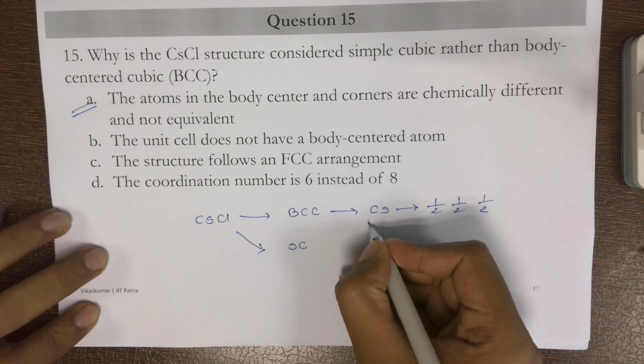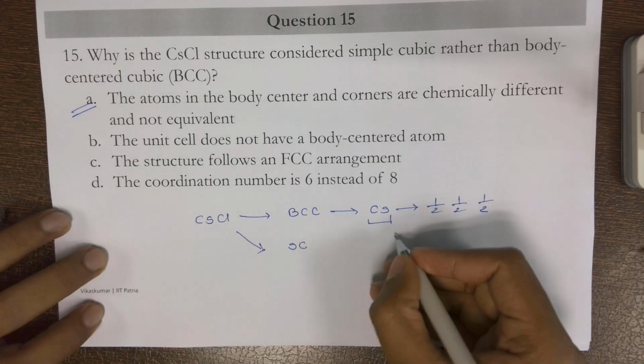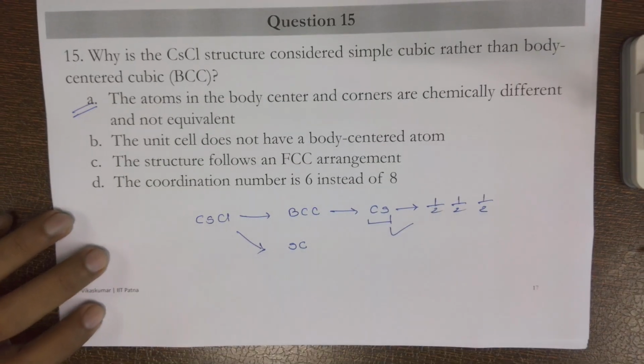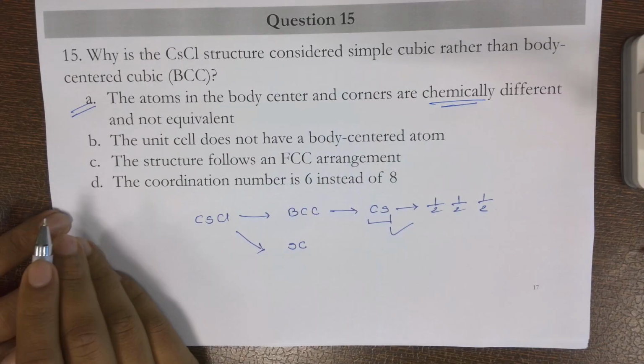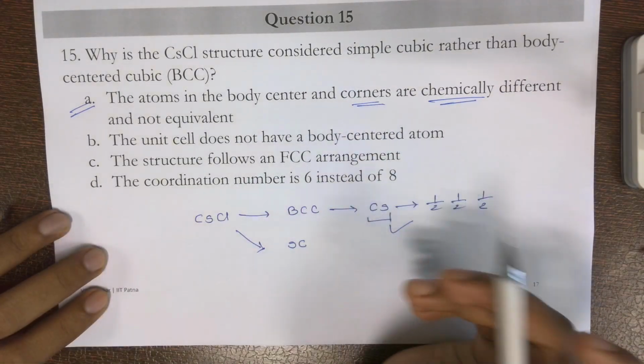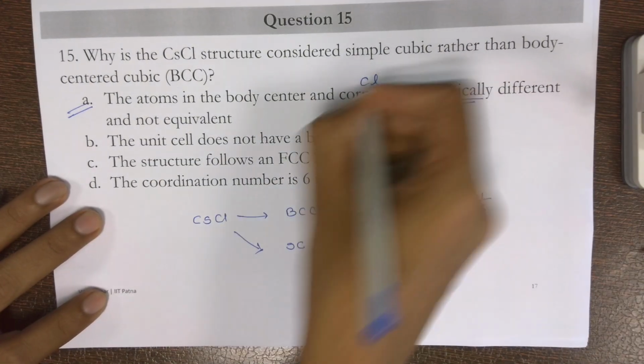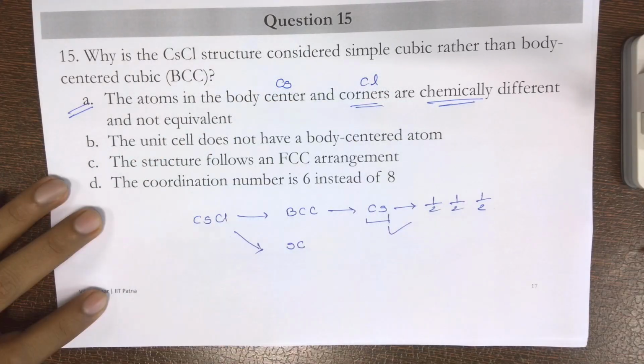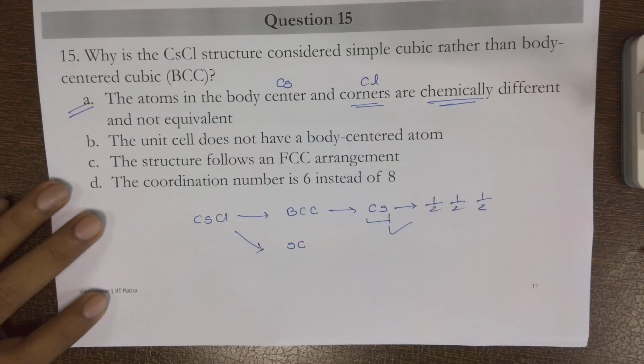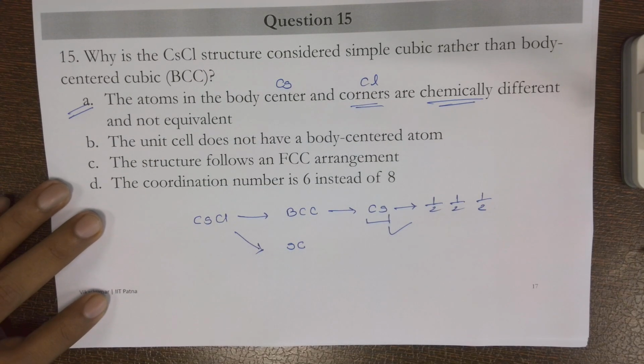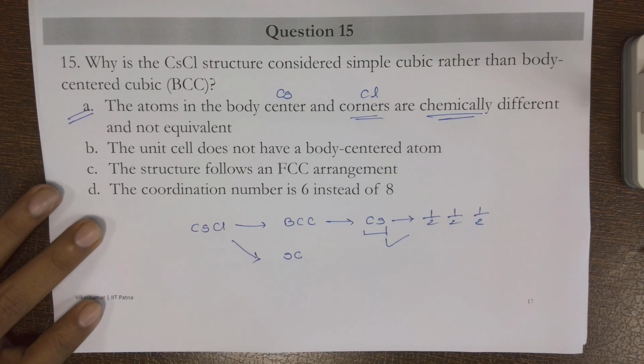Even though the atom at the corner and in the center we have Cs, these would be chemically different from each other. This is the condition.